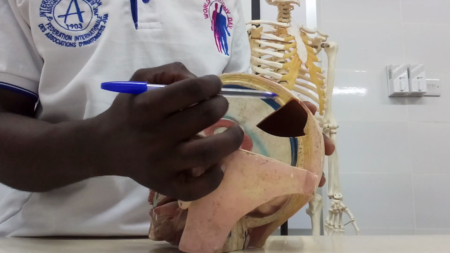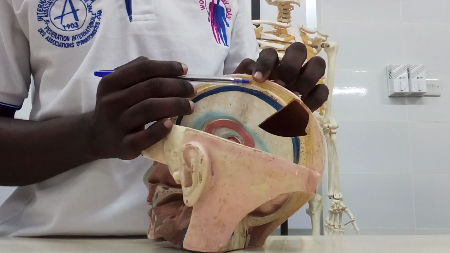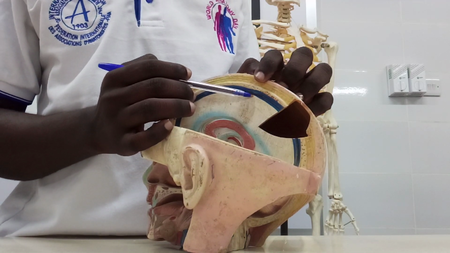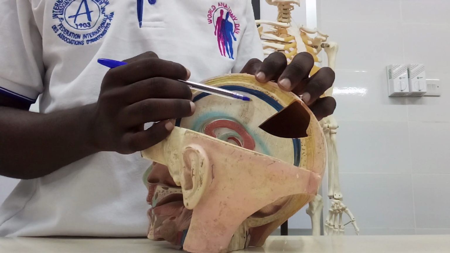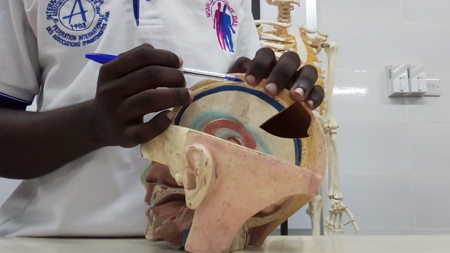We are going to find that one here, and this one will connect the skin to the next layer, which is the galea aponeurotica, or the aponeurosis of the epicranium. I'm going to show you that. So that is going to serve as that connection.